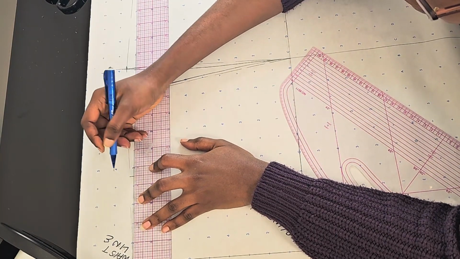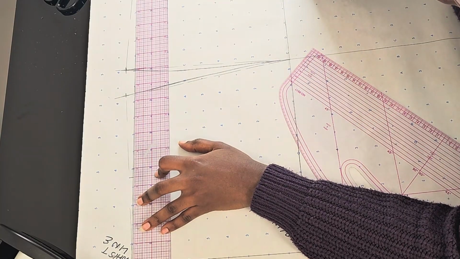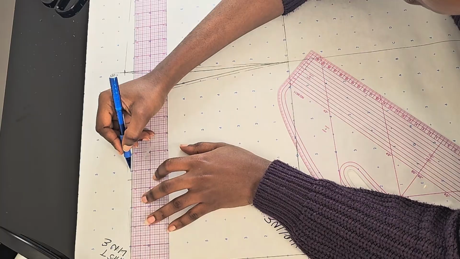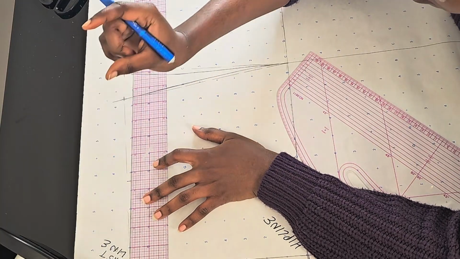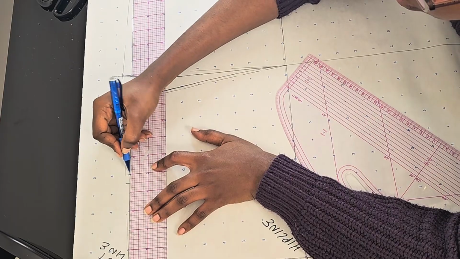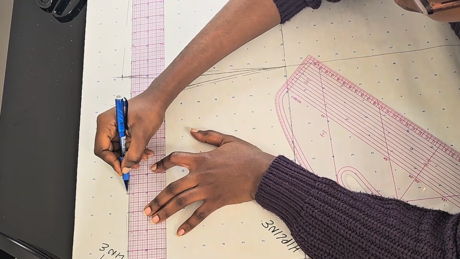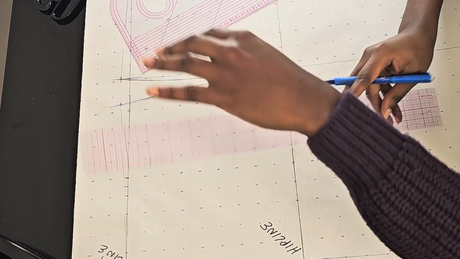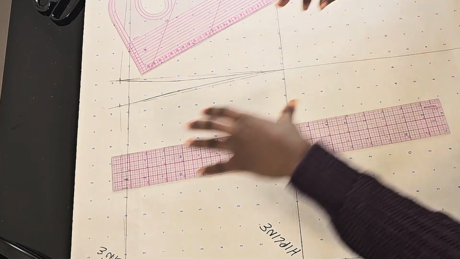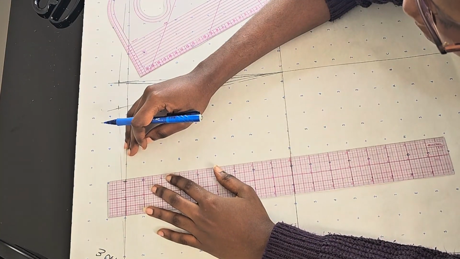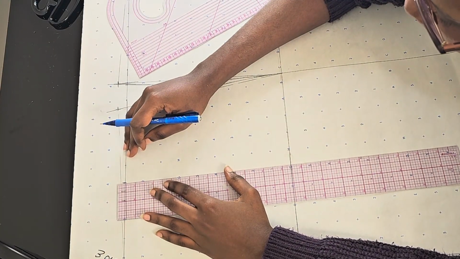So like I said, the width of my dart is 1 inch. So I'll mark half an inch on both sides of my dart. And then the length of my dart, let's make it 4 inches.